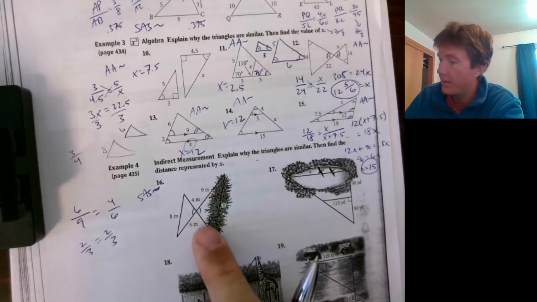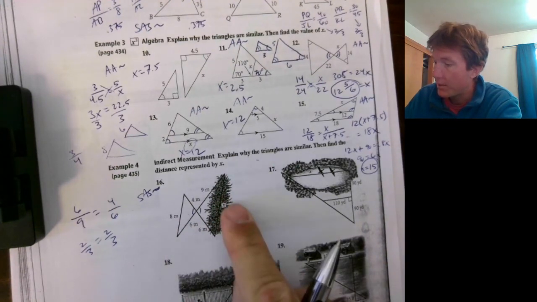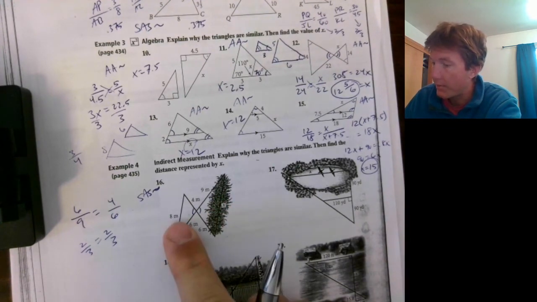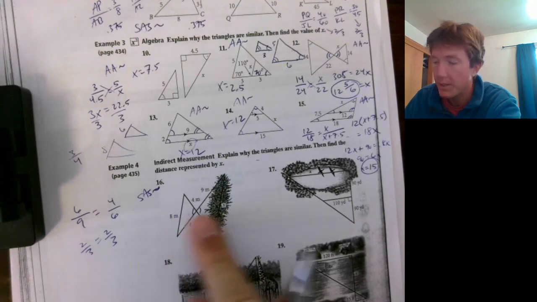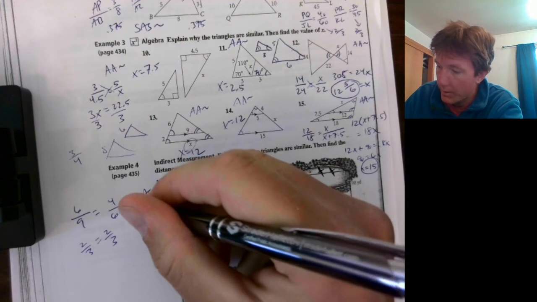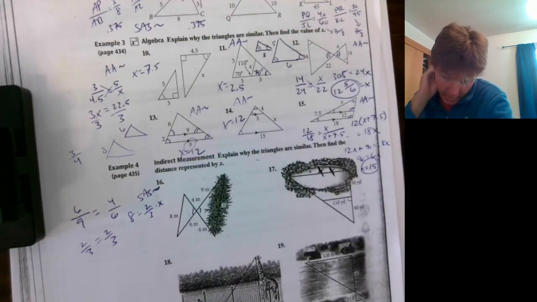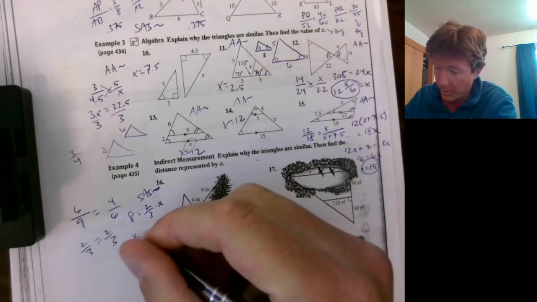And then you're going to have x is 1.5 times 8, okay, or 8 is 2/3 of x. So then x is going to be 12.